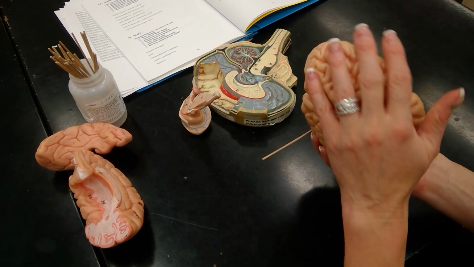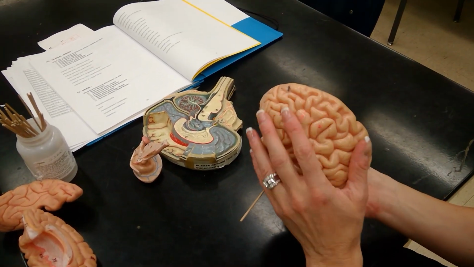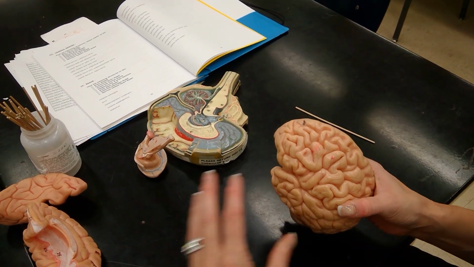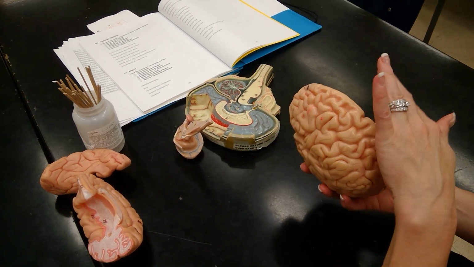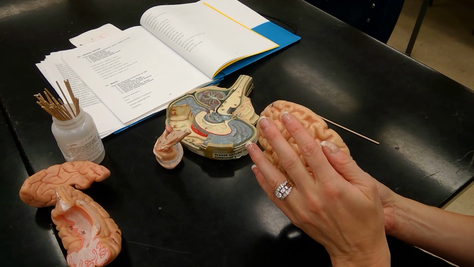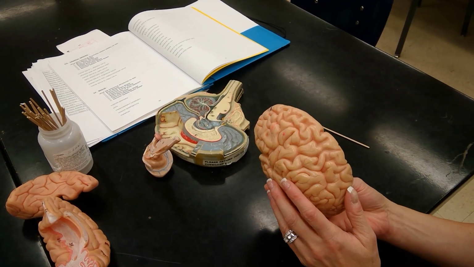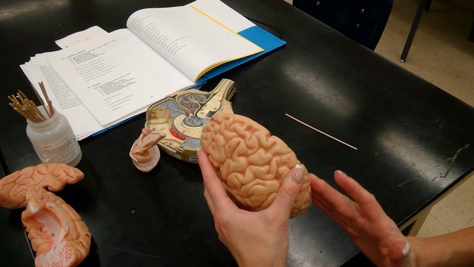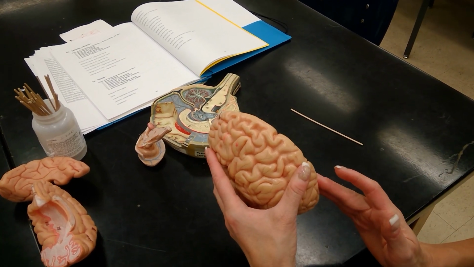Okay, and then the cerebrum is kind of what we think of when we think of the brain, all this surface area. The cerebrum has a right and a left hemisphere, so I'm looking at the left hemisphere of the cerebrum. The longitudinal fissure is the deep groove that separates the right and left hemispheres.